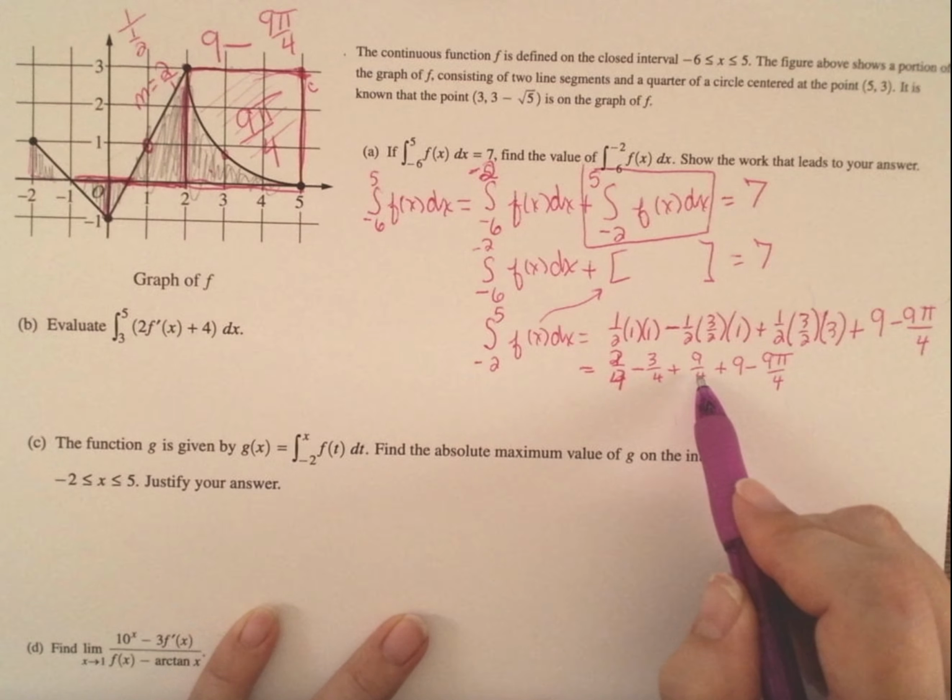Now you'd have a little more room on the exam. I got a little scrunched up there trying to fit it all in the space, but you would have plenty of room on your exam. Of course, on your exam this year, you can use your own paper to write it all out, so you would have all the room you needed to write all that work in there neatly for them to see. So 9 pi over 4 minus 4 is my answer. That's worth 3 points, but I'll post the rubric so you can see how the points play out.